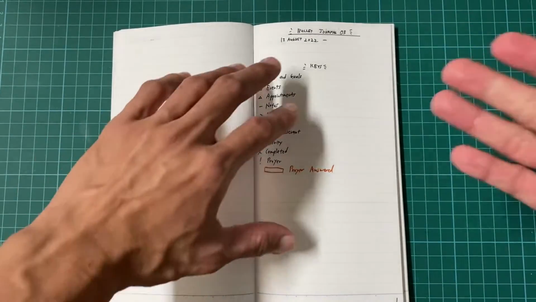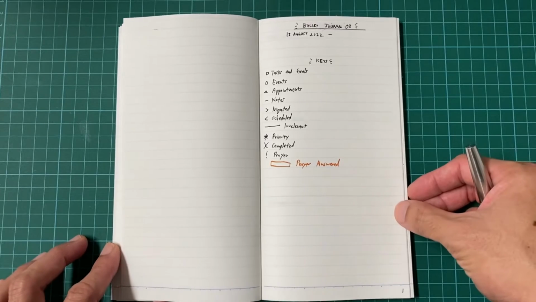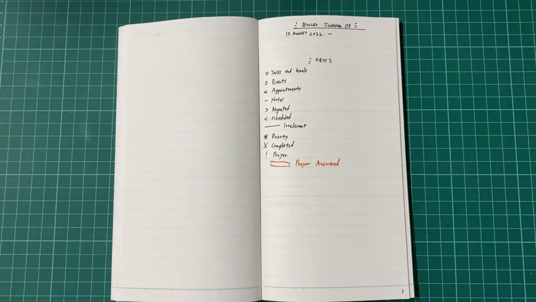And by the way, this system was created by Ryder Carroll. I'll put a link to his official YouTube channel in the description as well. You can check out the terminology and how he does it, but just know that the bullet journal is very customizable and very flexible. You can customize it to fit your needs.